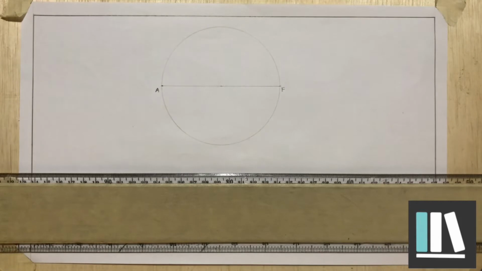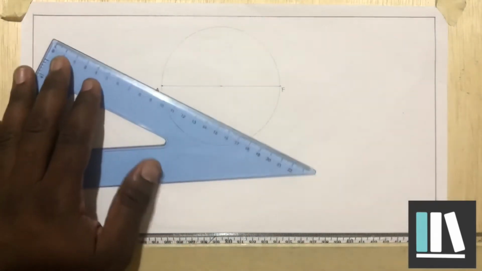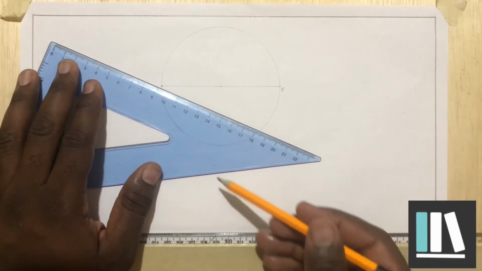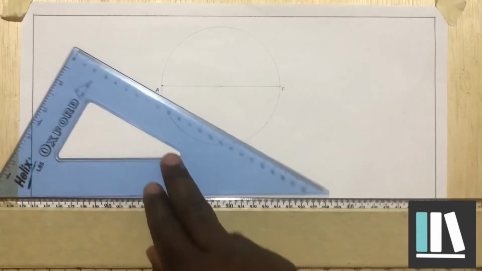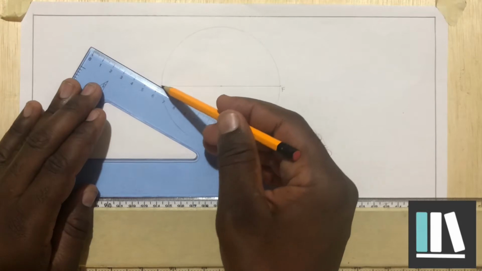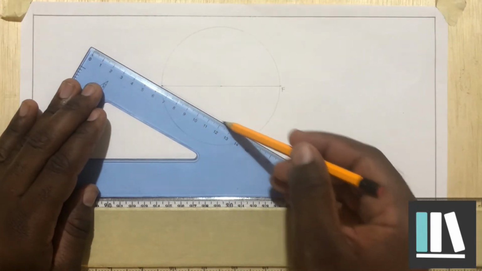After doing this, you are going to divide line AF in 5 equal parts. And this is how this is done. You're going to take your set square and draw a random line. It is always safe to use your 30-60 set square to draw this line, and I'll tell you why. You don't have to, but I'll tell you why.